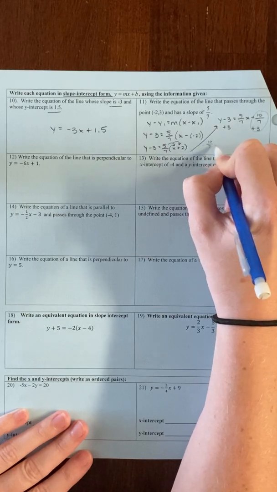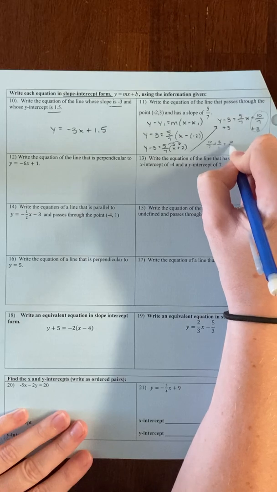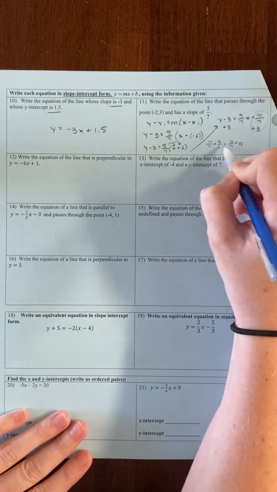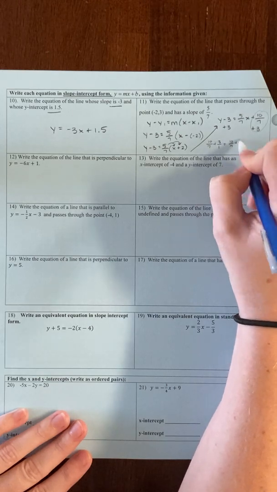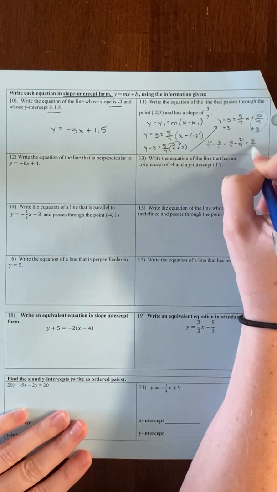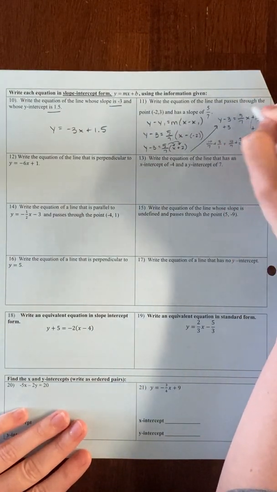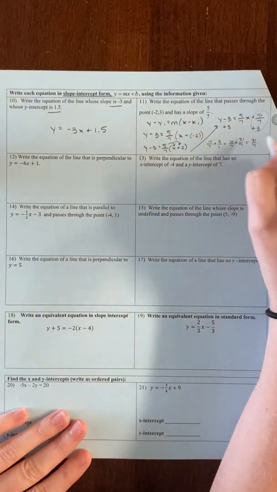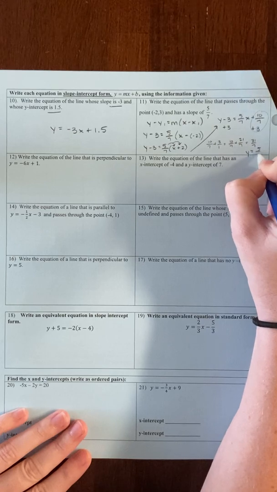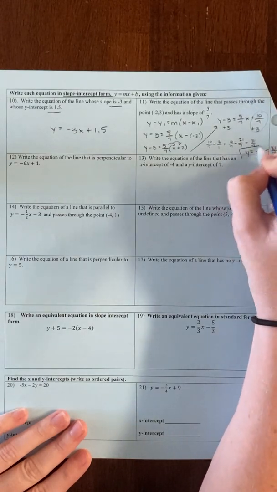So 10/7 plus 3/1. Well, I need to make a common denominator. So I'll make a common denominator of 7. To go from 1 to 7, I multiplied by 7. So I multiply the top by 7 as well, which is 21. And so I get 31/7. Okay, so my slope is 5/7. My y-intercept I just found to be 31/7. So this equation of the line is y is equal to 5/7 x plus 31/7.